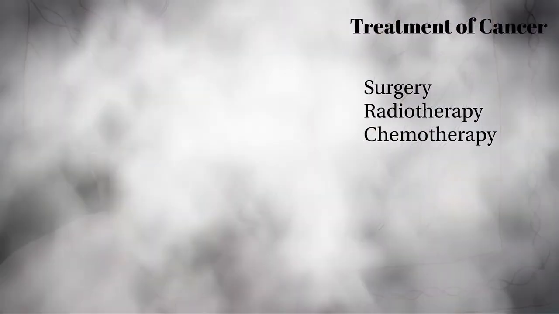And the main modalities of cancer care are the three pillars, which are surgery, radiotherapy, and chemotherapy. Surgery deals with the surgical removal of cancers, at the same time taking precautions to remove each and every cancer-affected part from the body, taking care not to remove or injure structures which are very important for bodily functions as well as for quality of life.